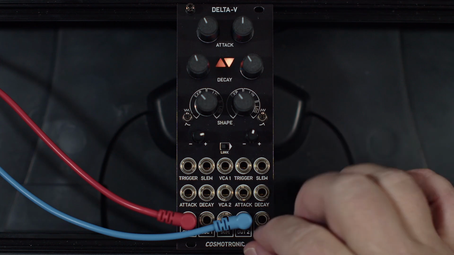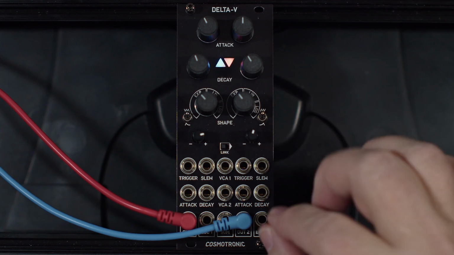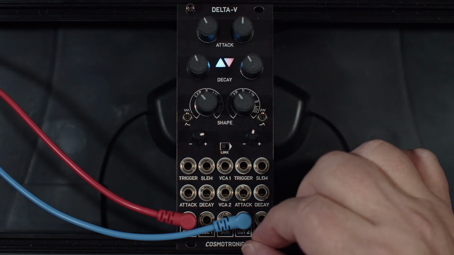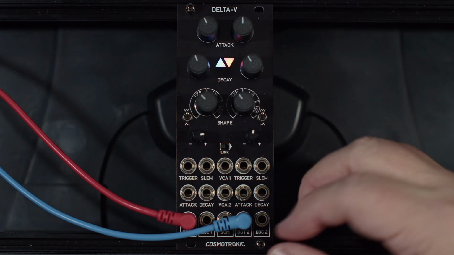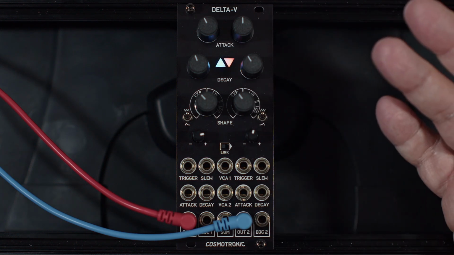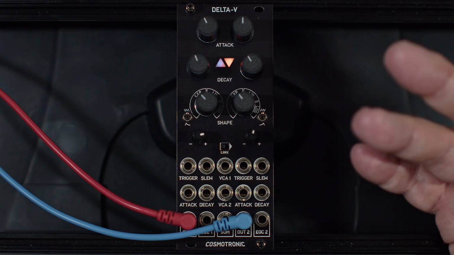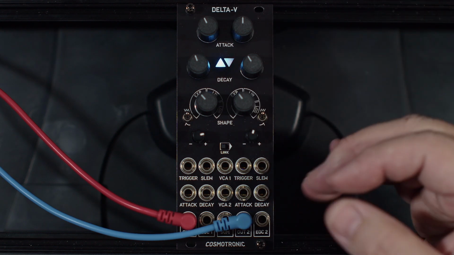How I plan to use it is simple. I've already used Delta V in quite a number of patches, in fact, but a few use cases for me might be voltage-controlled envelopes or modulations of those envelopes randomly, slowly over time, the usual stuff you do in modular.